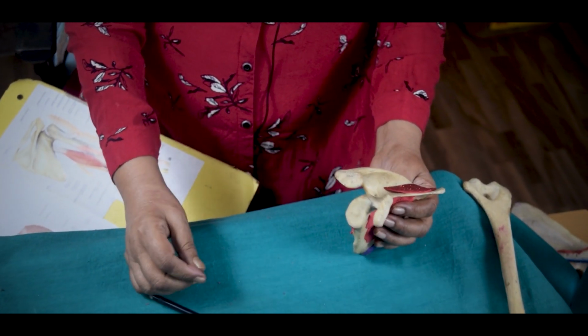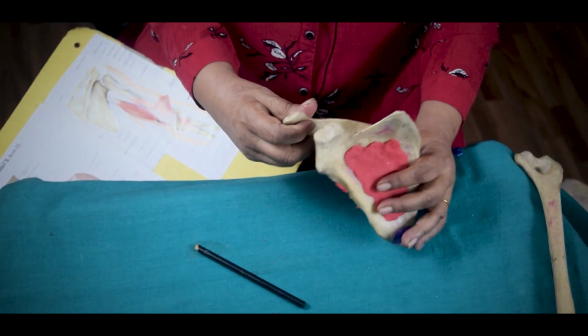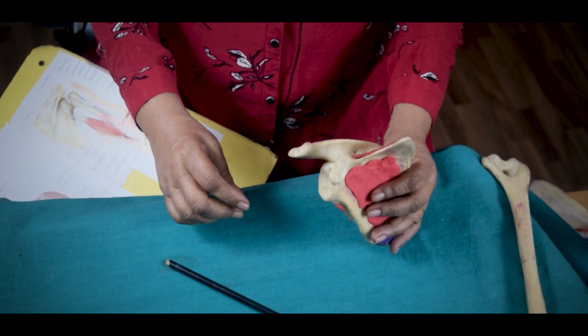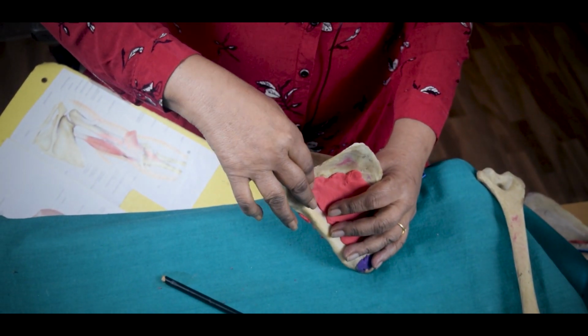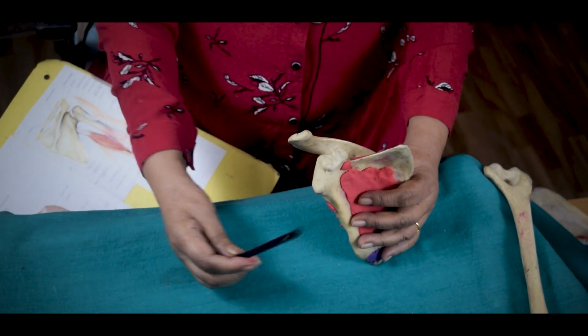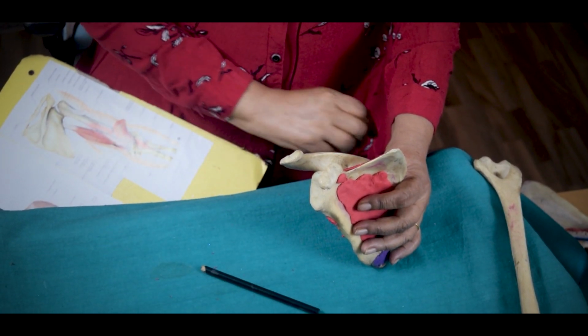So next I shall discuss the superior border. Now the superior border cannot be palpated, but in the suprascapular notch below, there is a very small muscle that is known as the inferior belly of the omohyoid. This muscle goes ultimately to the triangles of the neck region. So you will see here.